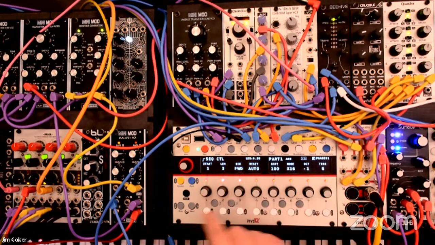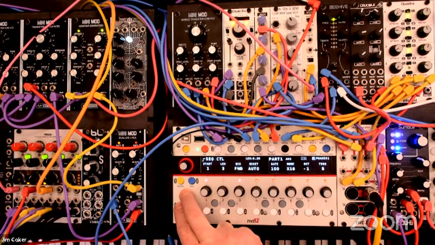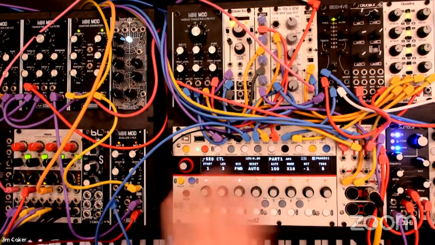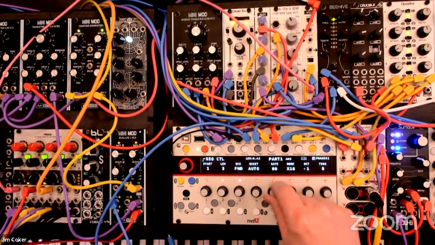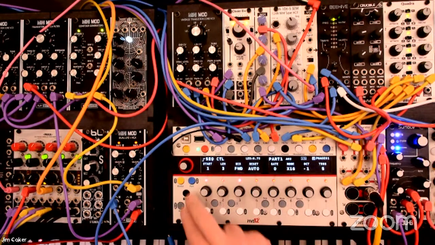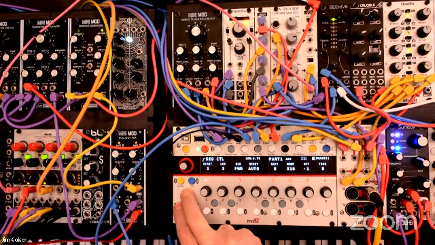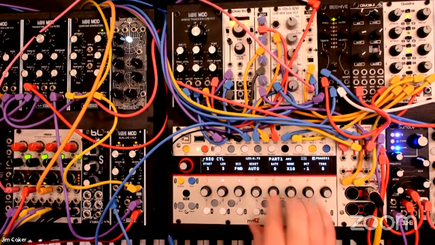One trick that's very handy when you're working with phasing is to hold Shift and the Previous button, and at the next bar line it will reset all sequencers on the Vector, which can bring them back into sync. So let's say I dial this back down to 0, hold Shift and Previous, and they resync on the bar line.